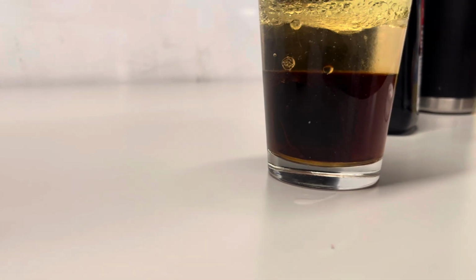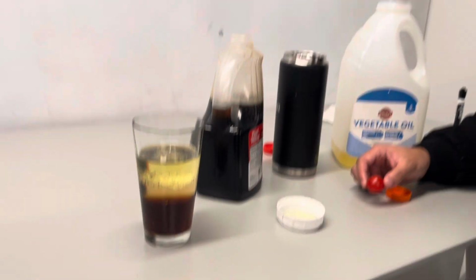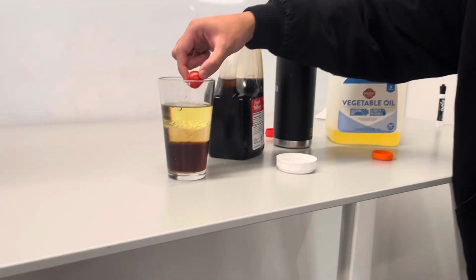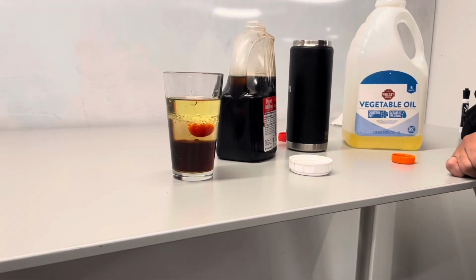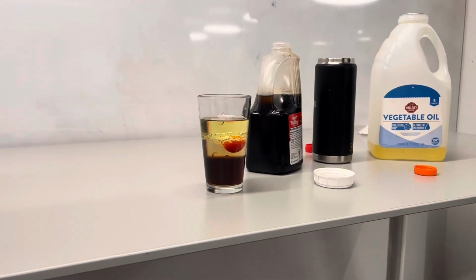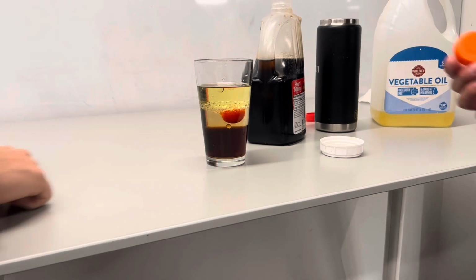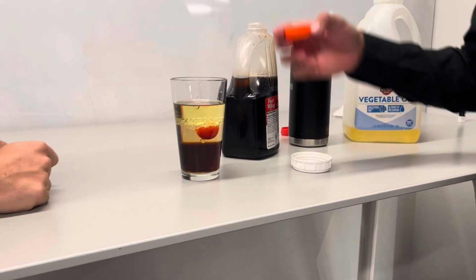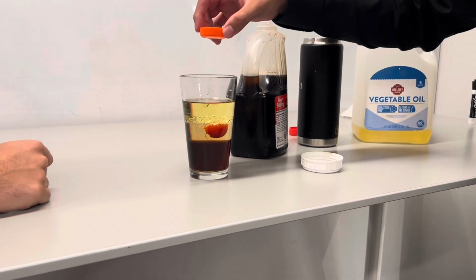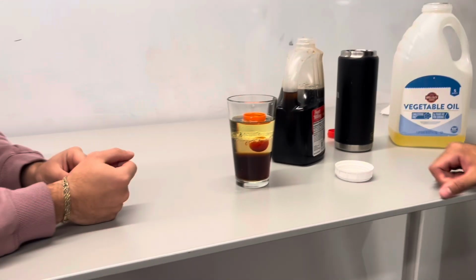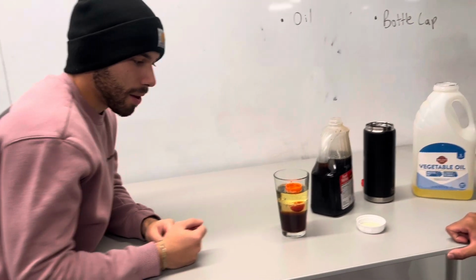I don't know if you can see it. Yeah. It's down there. And then we're going to do the grape tomato. Yeah, this should be in the water. Perfect. Yeah, so it sits right on top of the water below the oil. It's less dense than the syrup. Then you got the bottle cap, it should be landing on top. Yeah, and the bottle cap is the least dense, so it stays on top. Perfect.